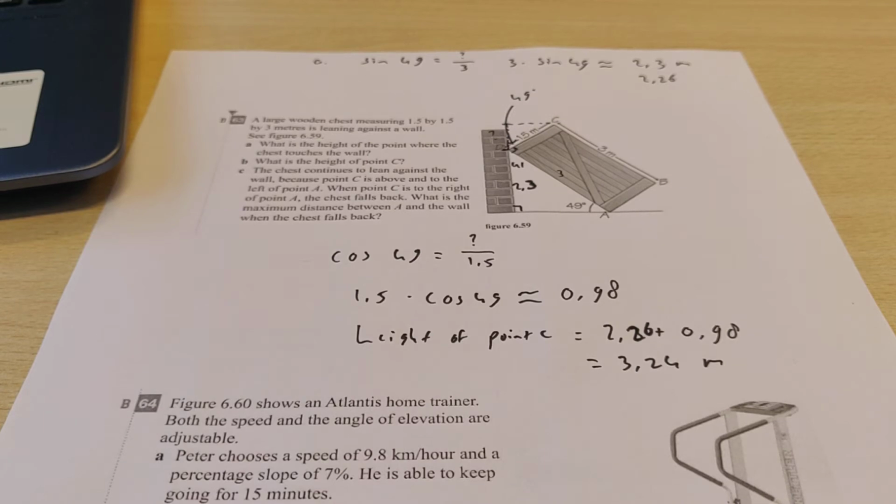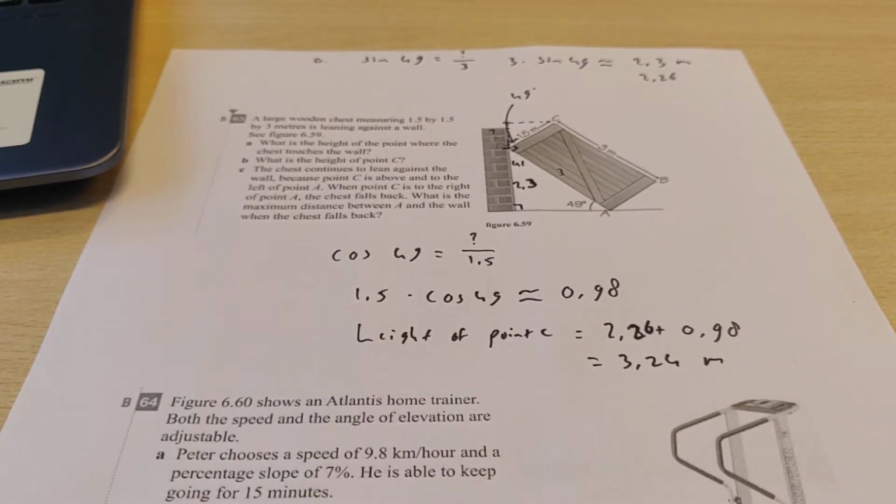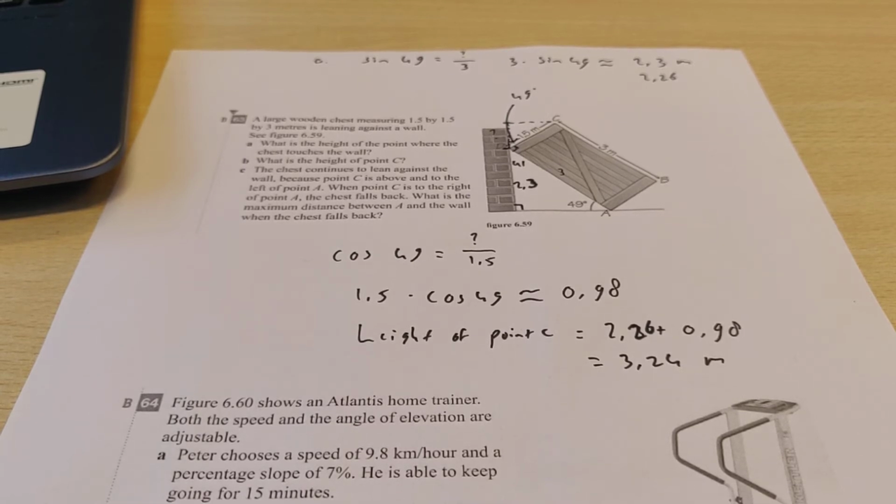Okay? So this is the answer for exercise B, and now we get to a difficult question. It says the chest continues to lean against the wall because point C is above and to the left of point A.